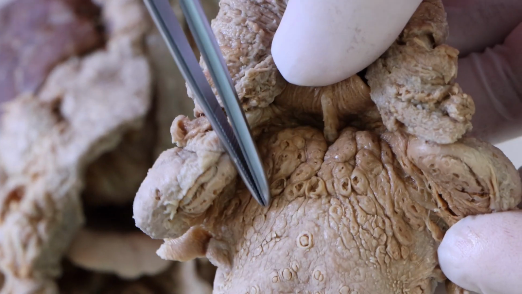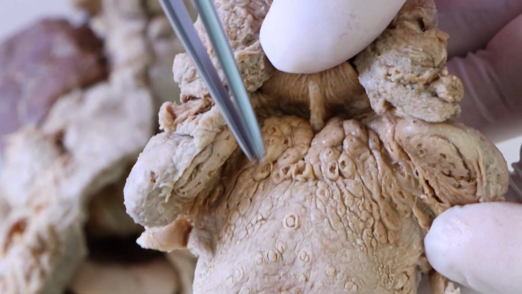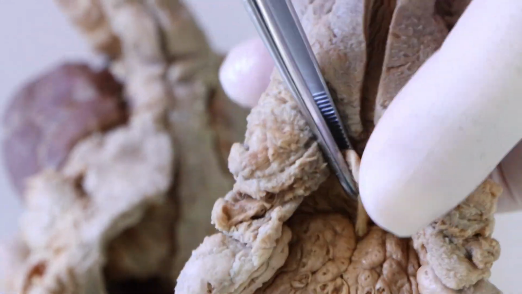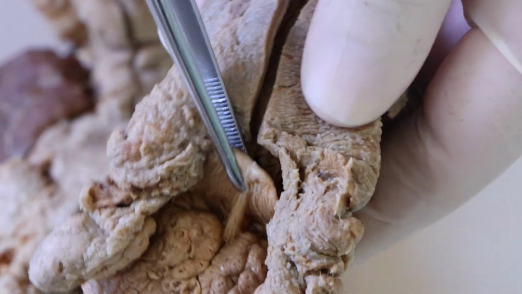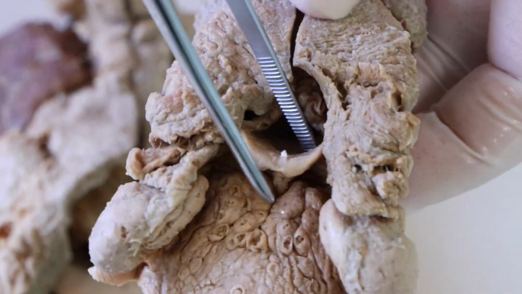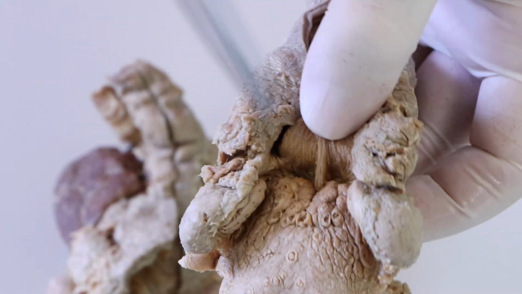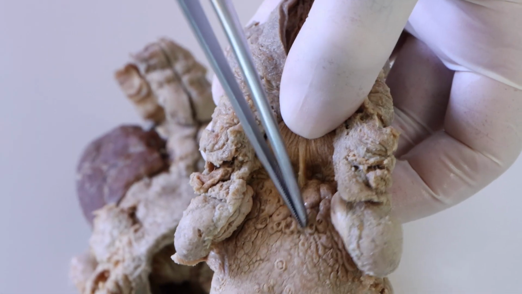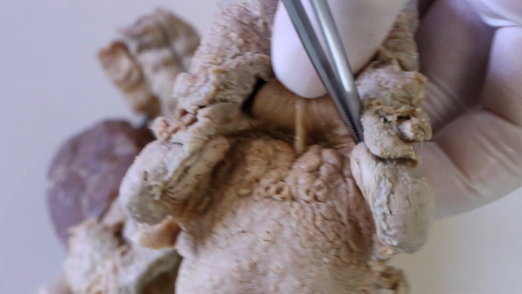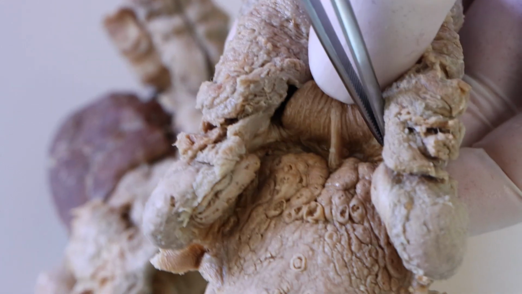And they are immediately behind the terminal groove. This is the root of the tongue posteriorly, and it's connected with the epiglottis via the folds, which are called the median glossoepiglottic fold. And on both sides, there are the lateral glossoepiglottic folds, the right side and the left side.